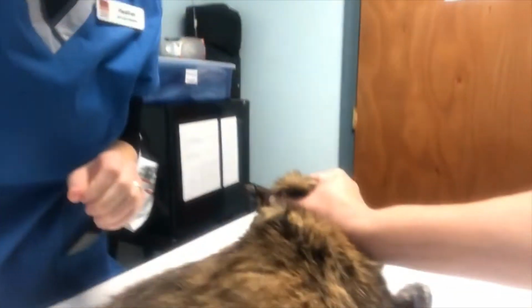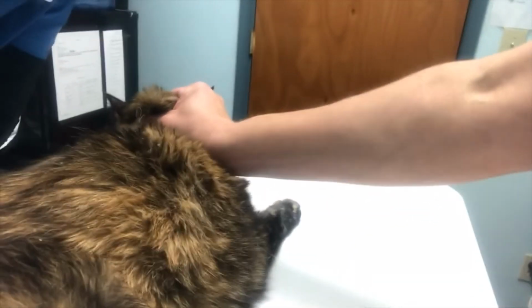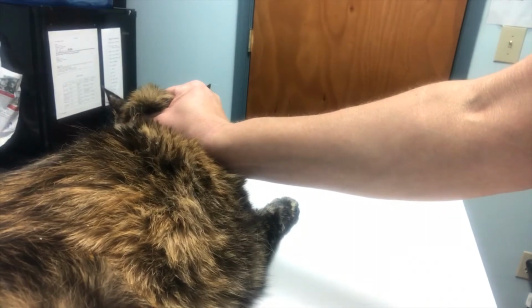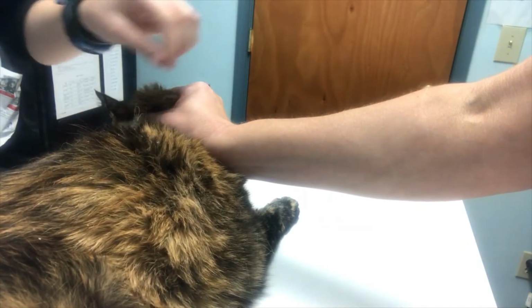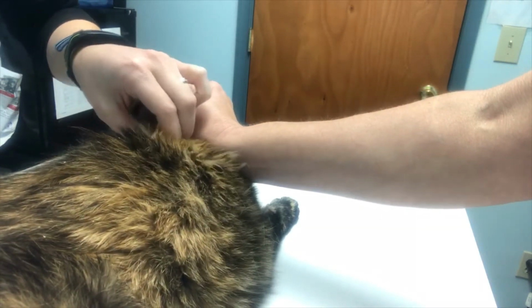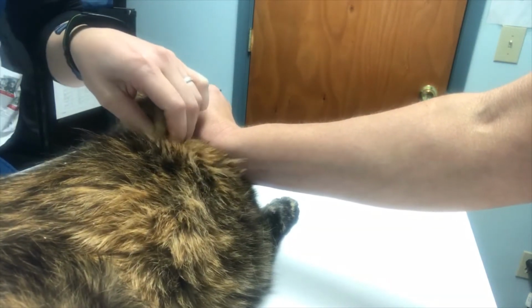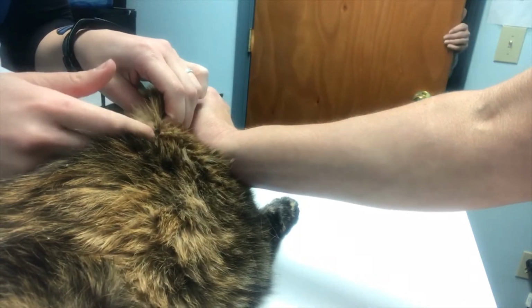So I'm going to demonstrate giving sub-Q fluids on Gracie May here. Here we have our bag of fluids ready with a fresh needle and IV line. I'm going to put the camera here. Alright, so for this, a good spot to go is in between the shoulder blades, as there's plenty of pocket there for the fluids to go into.